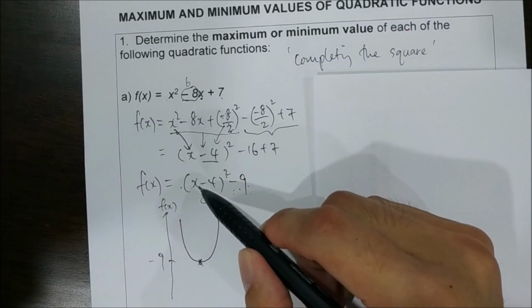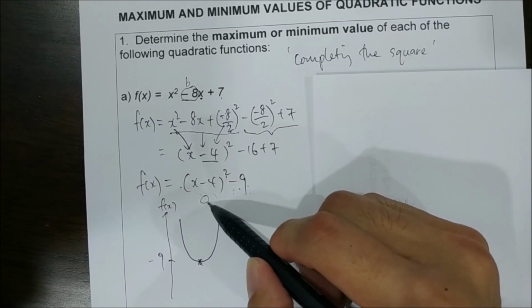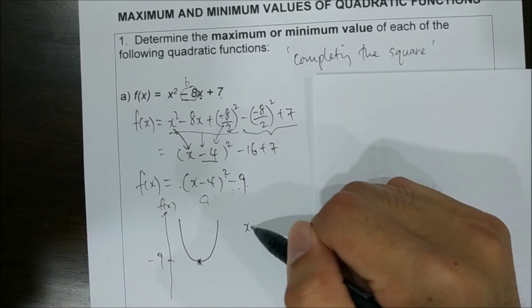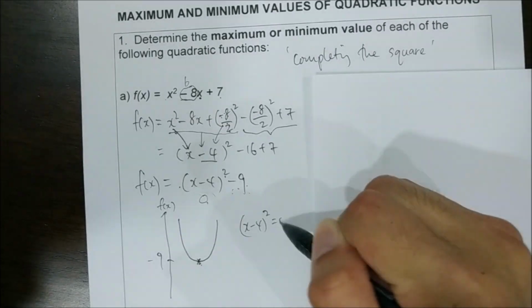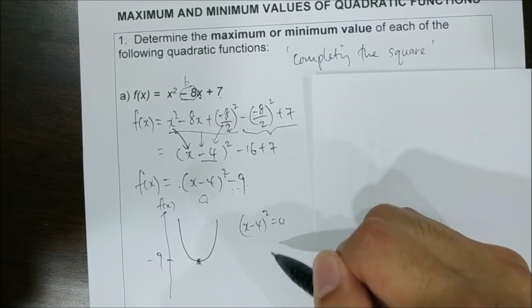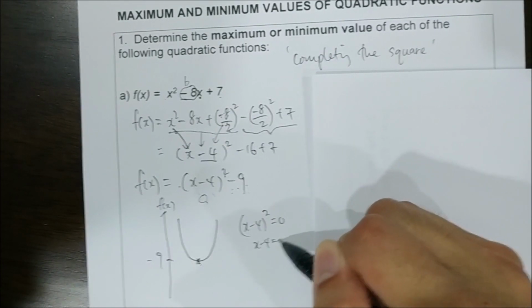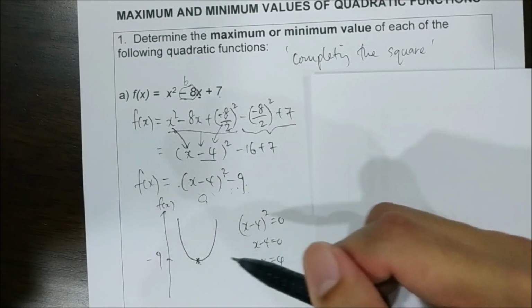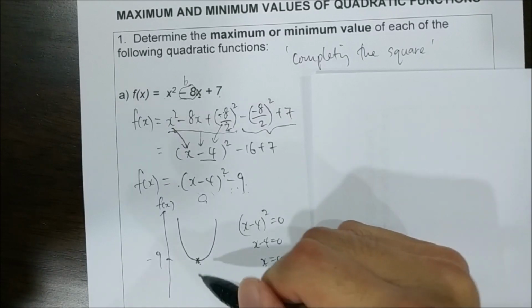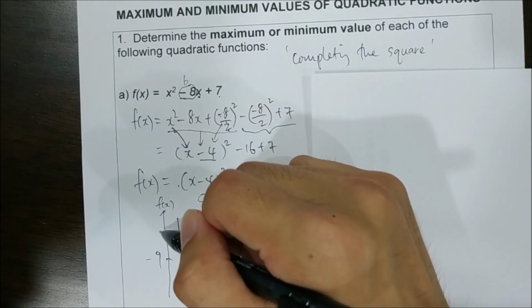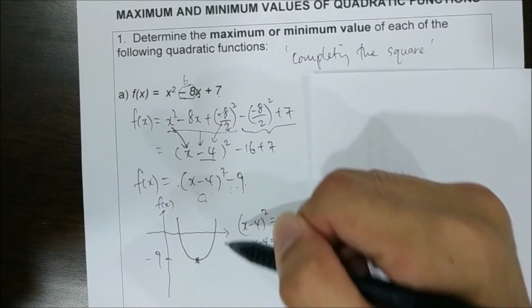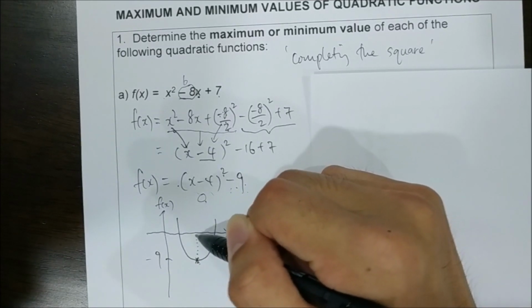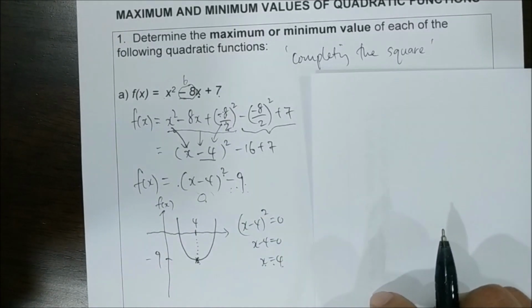Now this happens when (x minus 4) squared equals 0. If you solve this, you get x minus 4 equals 0, x equals 4. So this point happens when x equals 4. Since -9 is here, 0 will be here, and x will be 4.